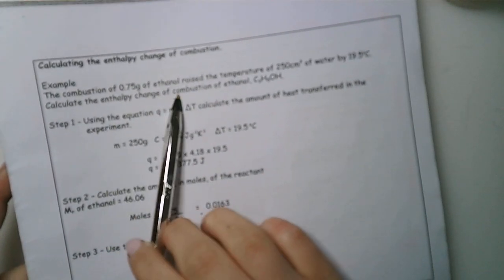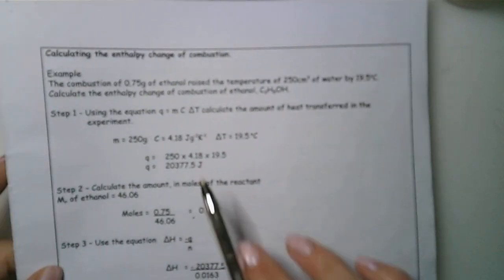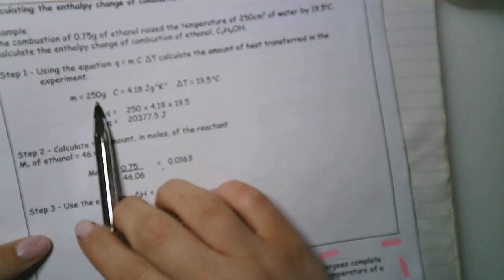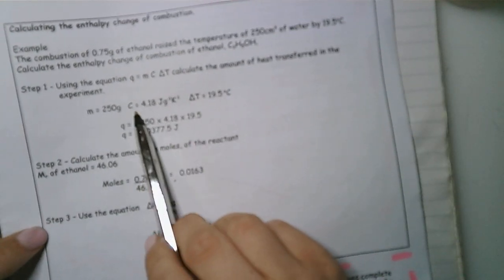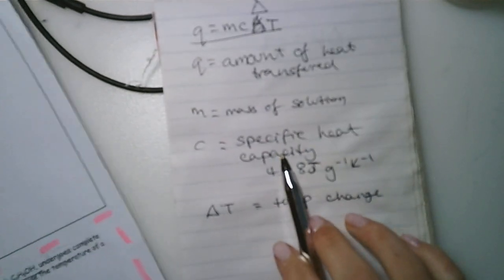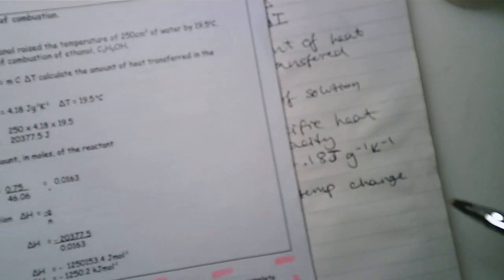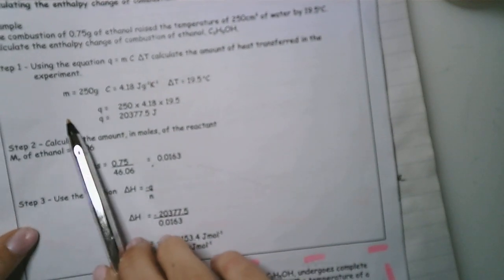So, calculate the enthalpy change of combustion of ethanol, C2H5OH. Step 1, you have to use Q equals mcΔT to calculate the amount of heat transferred in the experiment. In this case, you know the mass is 250 grams, because that's the same as 250 centimeters cubed of water. For the specific heat capacity, I believe they've given it to you. Oh no, it's always 4.18. And to get the change in temperature, you get it from the question. So it's 19.5, and then you use that to calculate the amount of heat energy transferred.